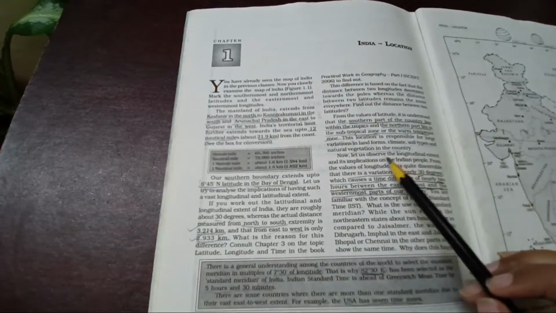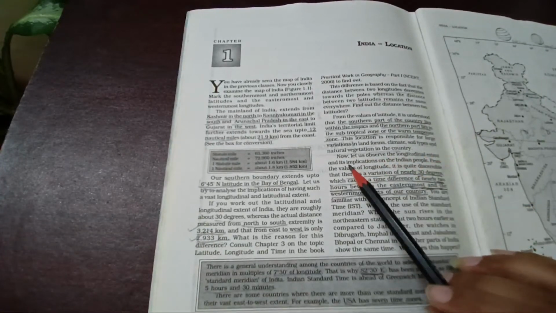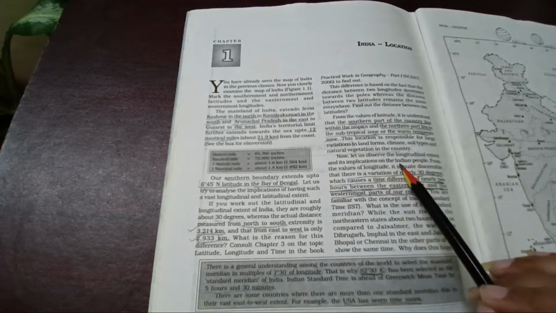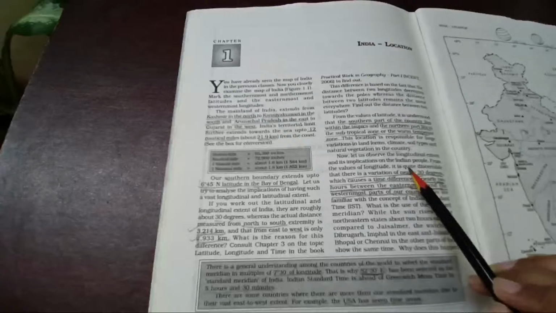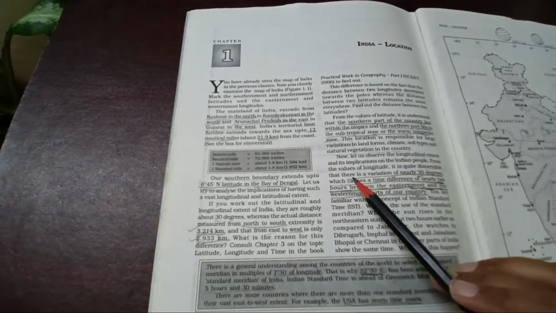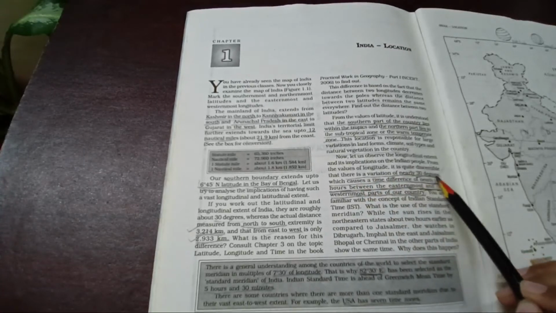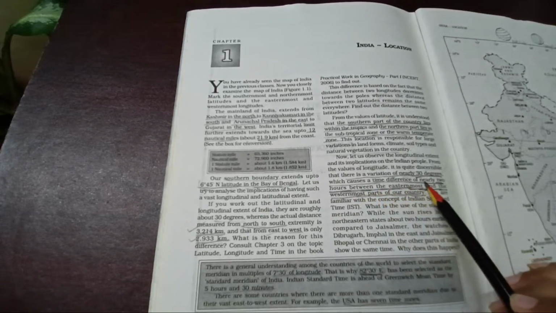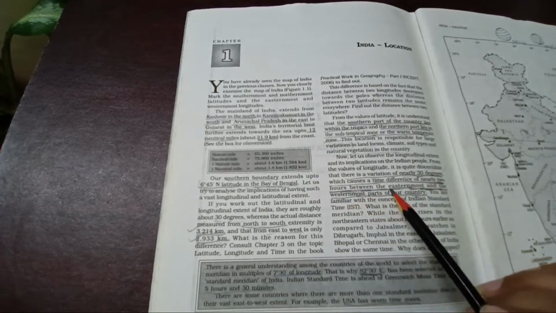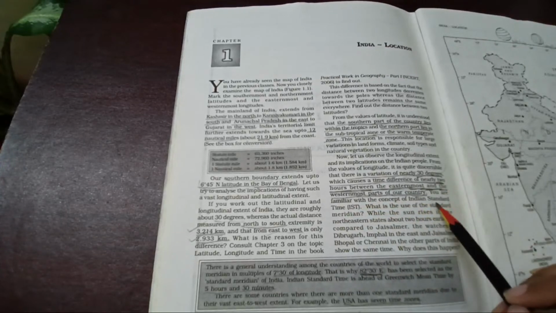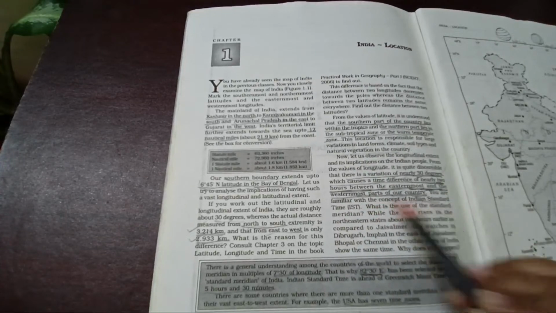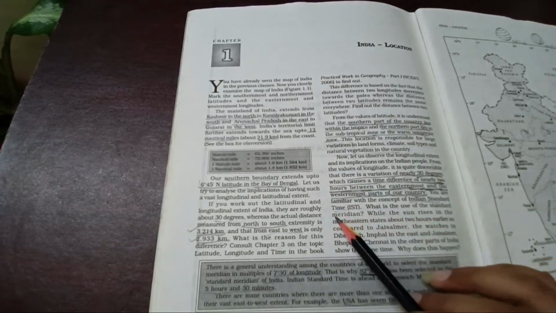Now, let us observe the longitudinal extents and their implication on the Indian people. From the values of longitude, it is quite discernible that there is a variation of nearly 30 degrees, which causes a time difference of nearly 2 hours between the easternmost and the westernmost parts of our country. You are familiar with the concept of Indian Standard Time. What is the use of a standard meridian?